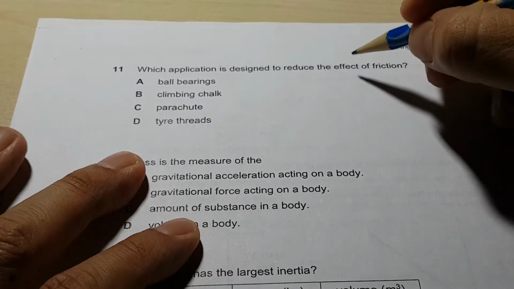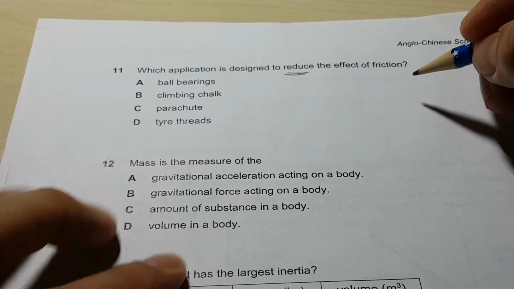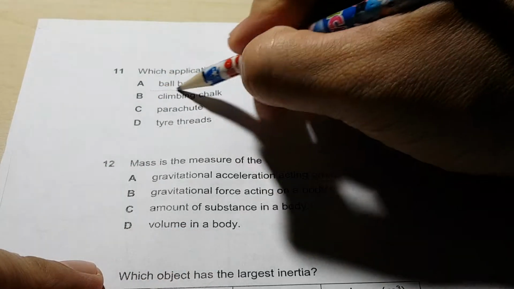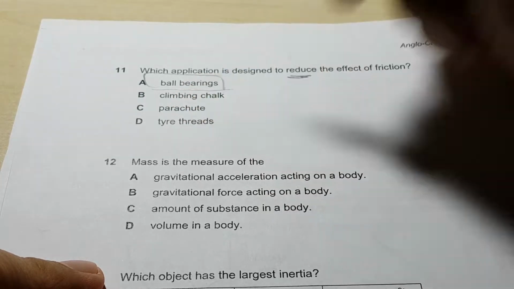Okay. Reduce. Which application is designed to reduce the effect of friction? So the only one to reduce will be ball bearings. Okay. The rest is to increase friction.